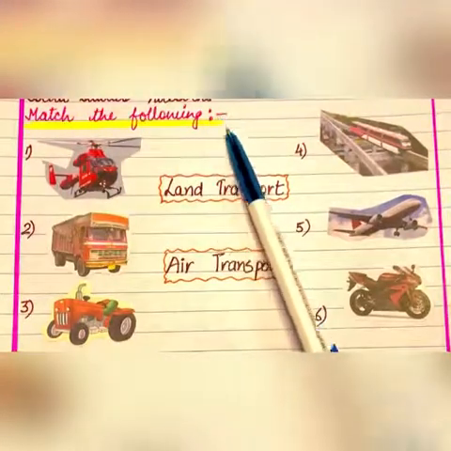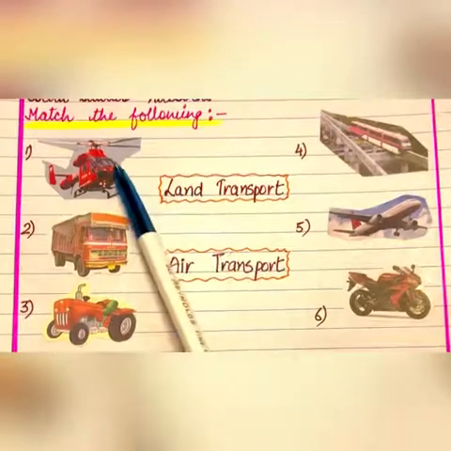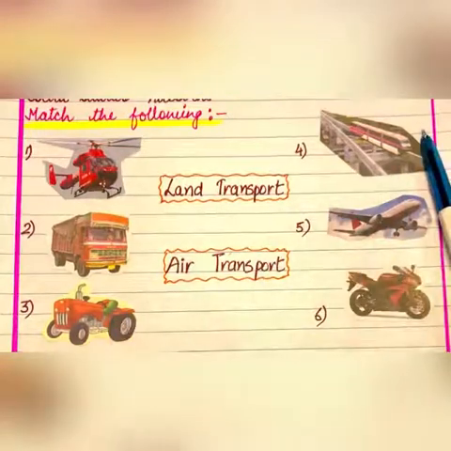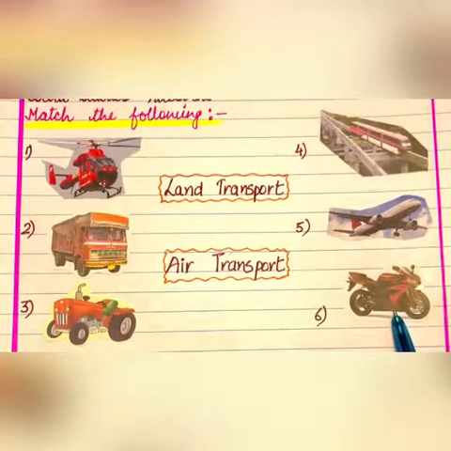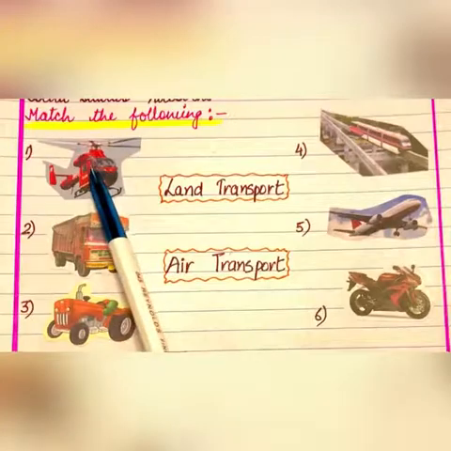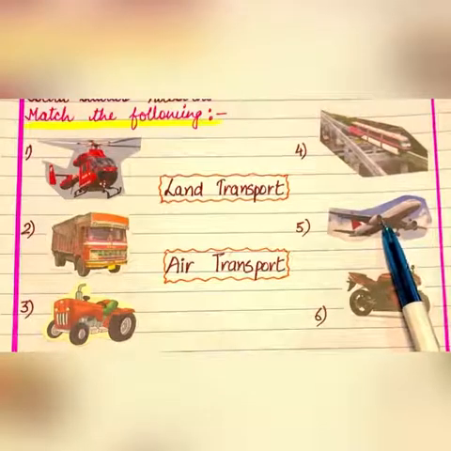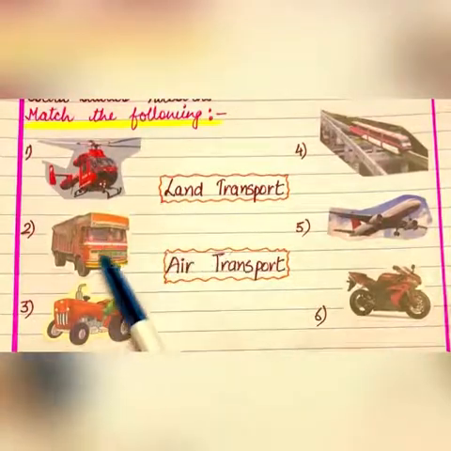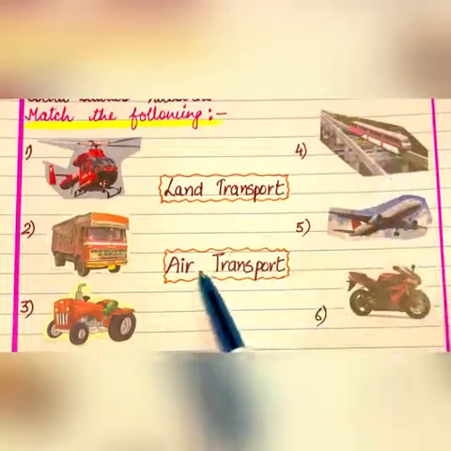In this question, you have to match the vehicles with the mode of transport given, like helicopter, truck, then tractor, then train, aeroplane and motorbike. You have to match them with their mode of transport. For example, helicopter is the example of air transport and aeroplane is also the example of air transport, and the rest, truck, tractor, two-wheeler and train are the examples of land transport.